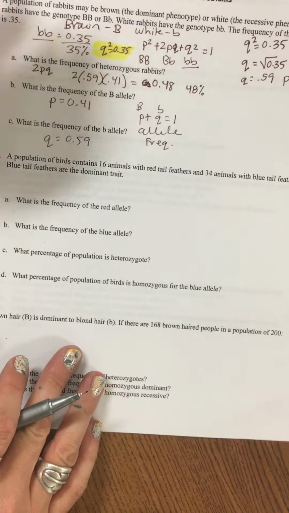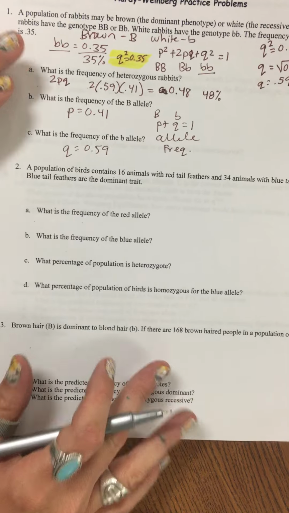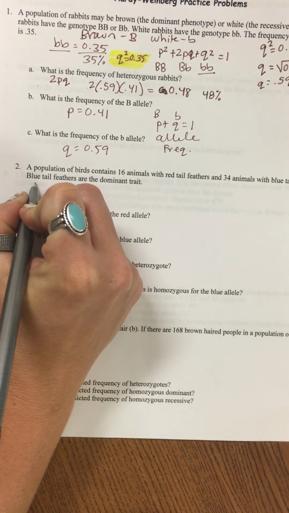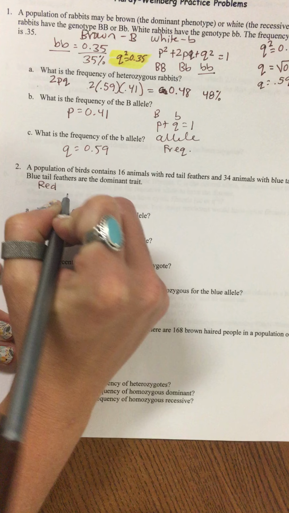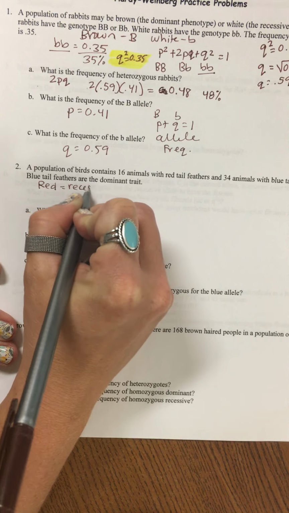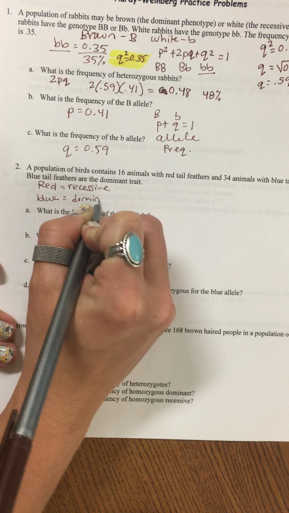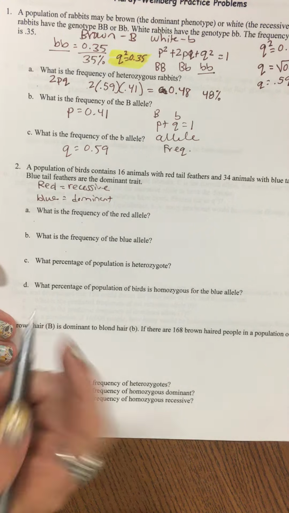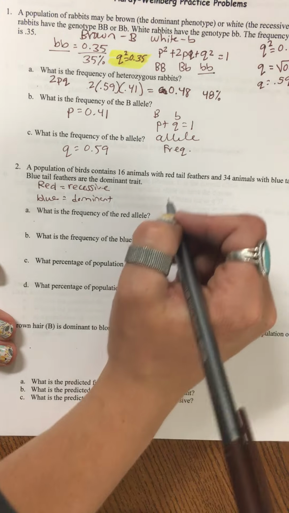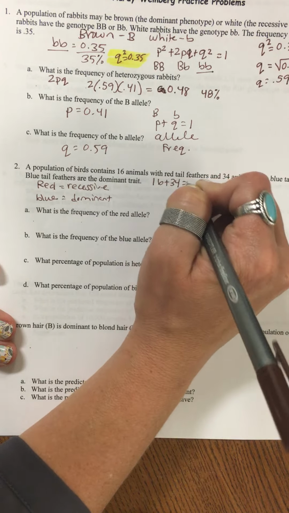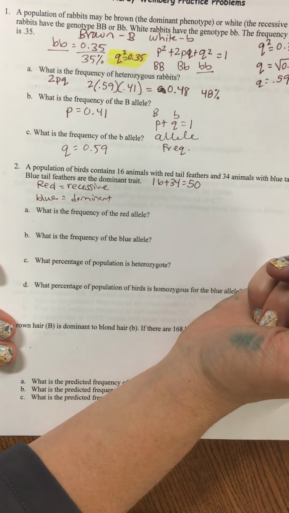So let's go ahead and look at question number 2. This is a population of birds, contains 16 animals with red tail feathers and 34 animals with blue tail feathers. Blue tail feathers are the dominant trait. So I'm going to write down the information given to me. I have red phenotype, which is the recessive phenotype. And I have blue, which is the dominant. And then I have 34 with blue. So my total population is 50.